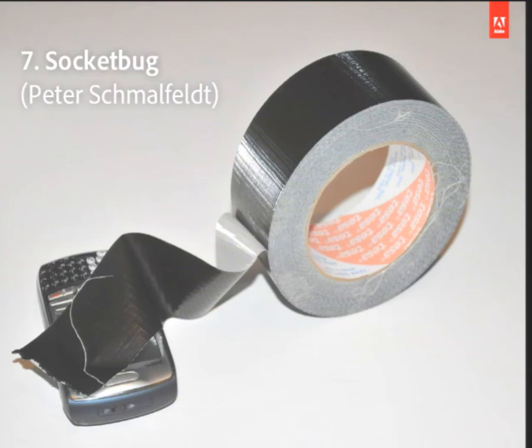Then we got Socketbug. I'm sorry, my Treo died yesterday, so the battery is dead. So I couldn't put my blog on this device to show you that it's working on this one. Because, remember, I had my hand up. I'm currently testing on 30 devices.